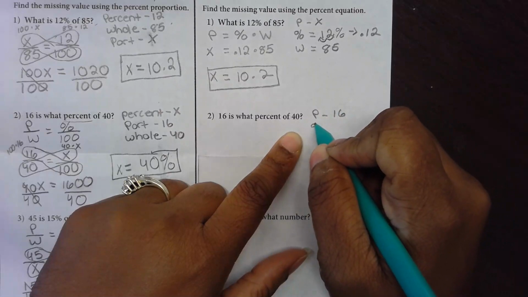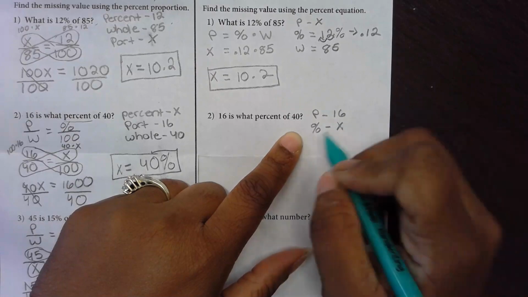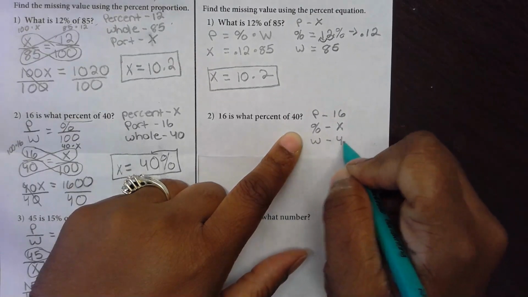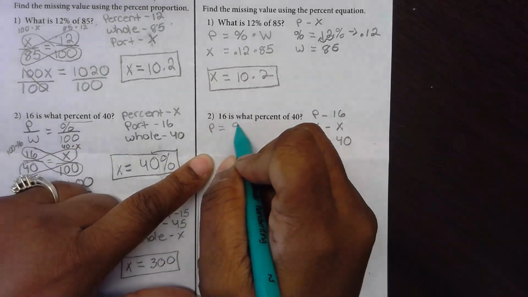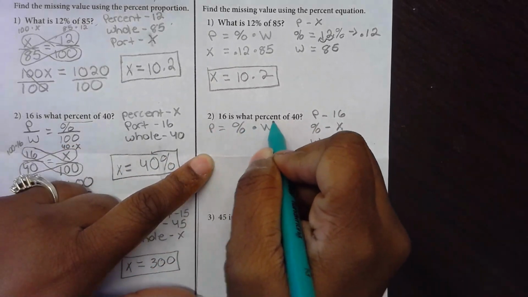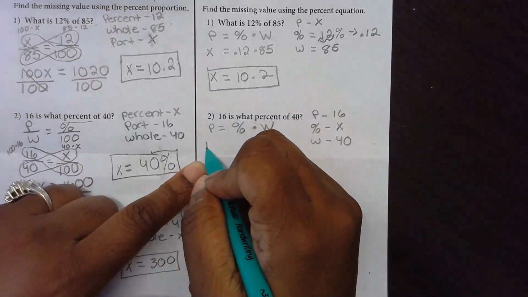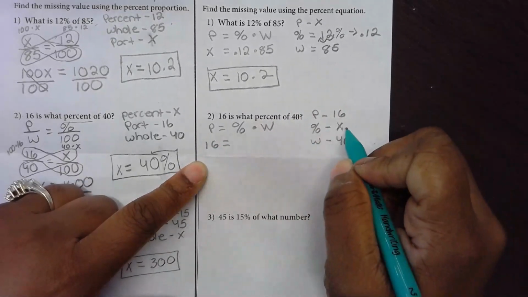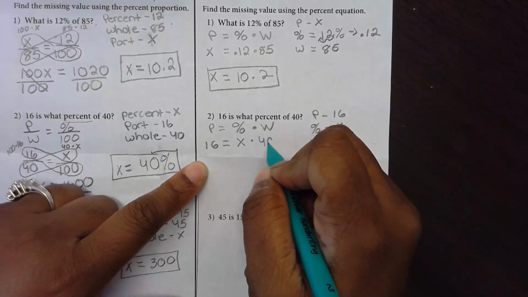The percent is what we're solving for, and the whole is 40. Plug it into the equation: part equals percent times whole. Now substitute: 16 equals x times 40.